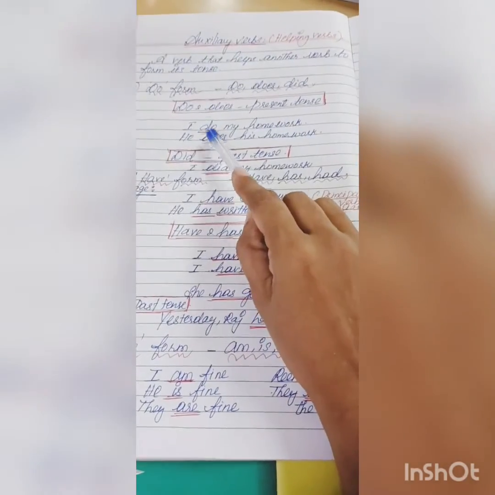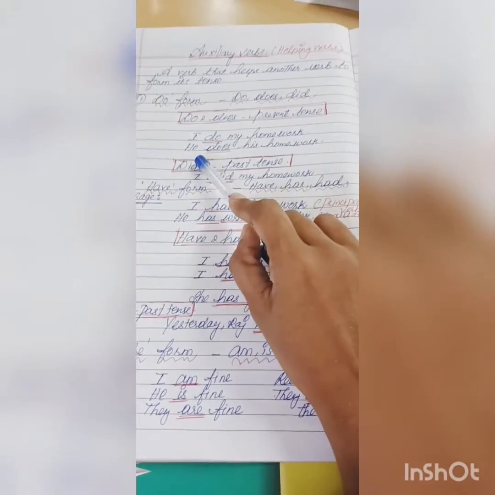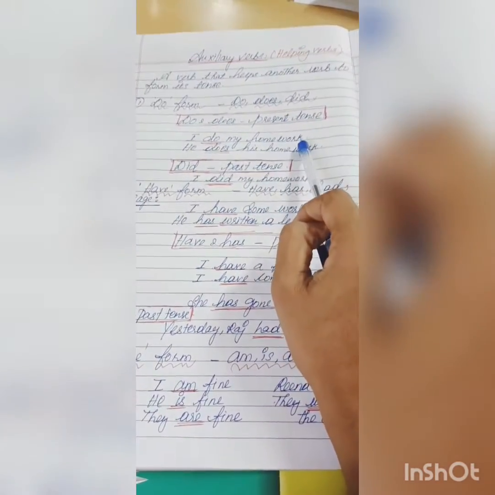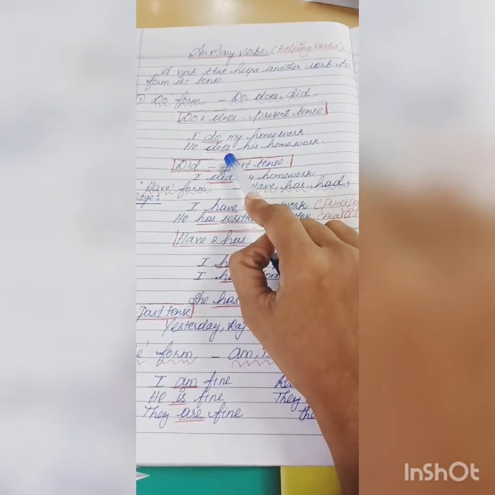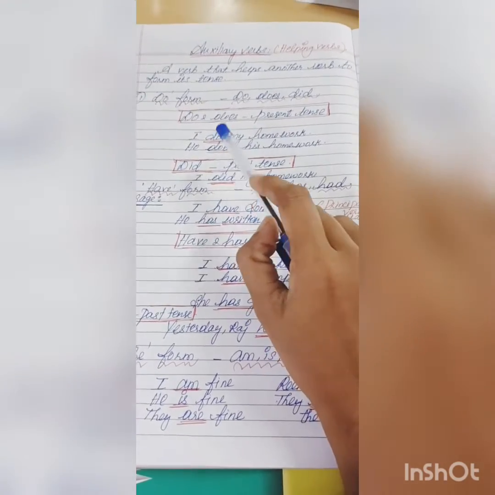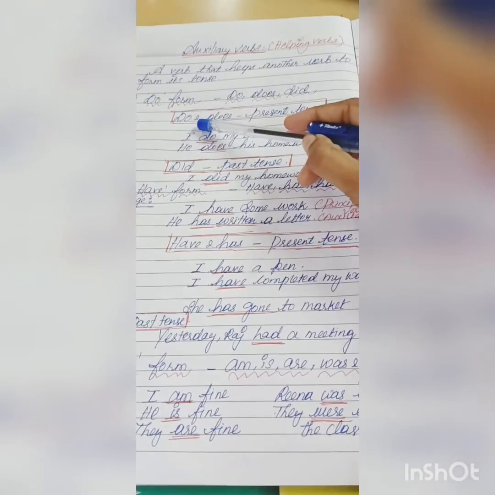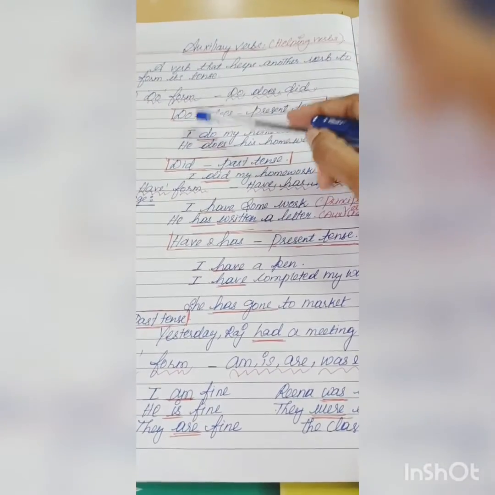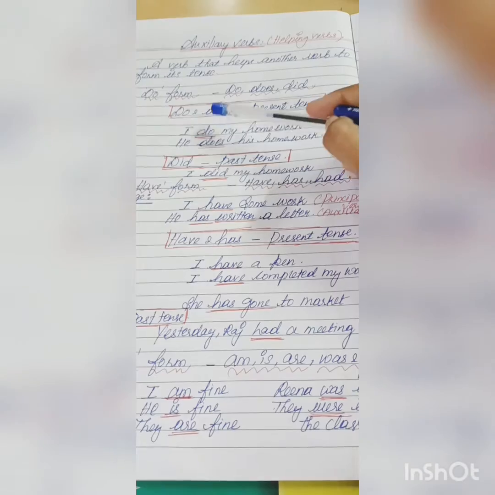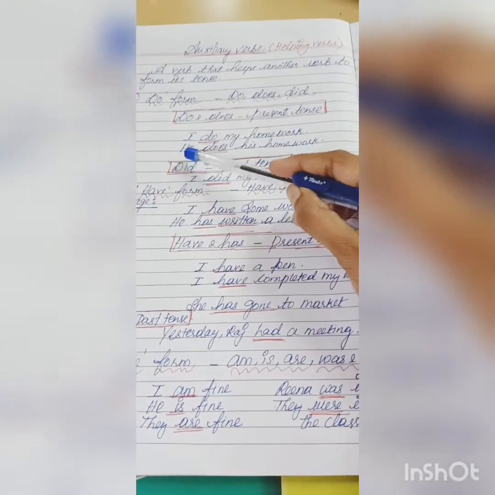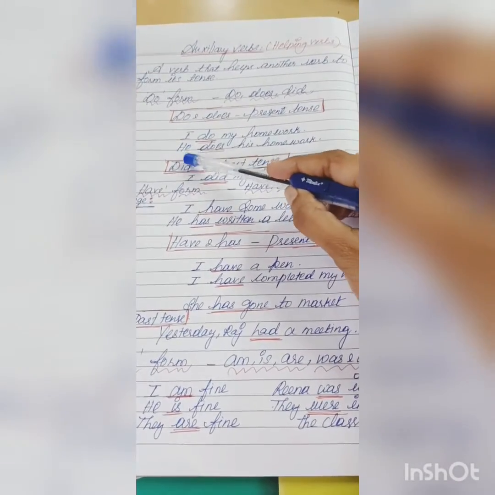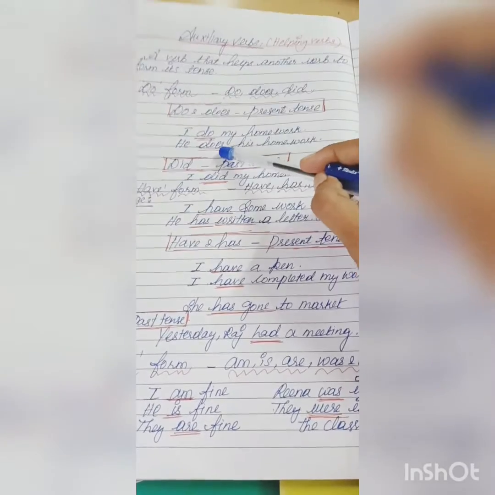So here do is a principal verb. He does his homework. So here does is a principal verb. See that. When the first person singular and the second person singular come, then you have to use do. When you find third person singular, that is he, she, it, then you have to use does.